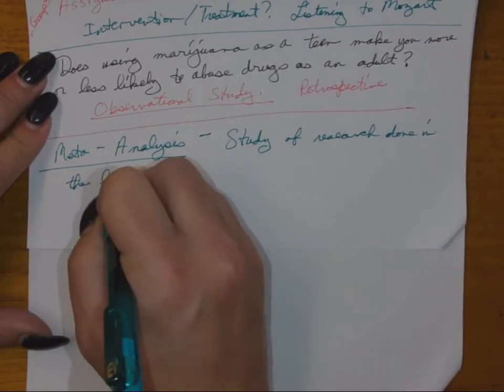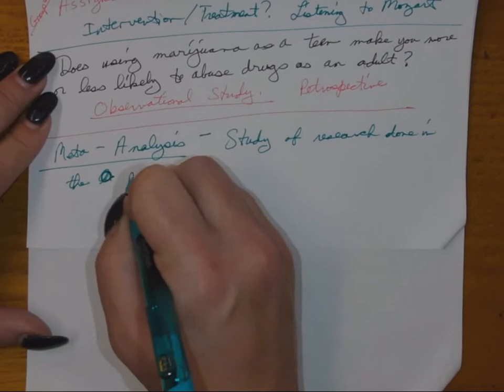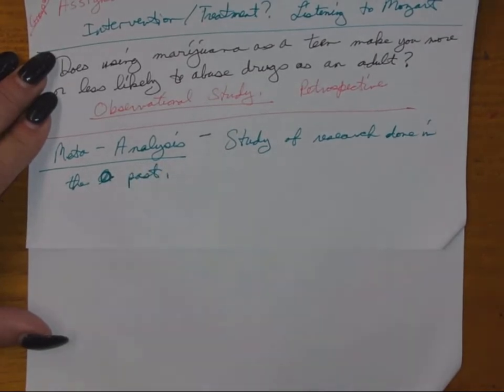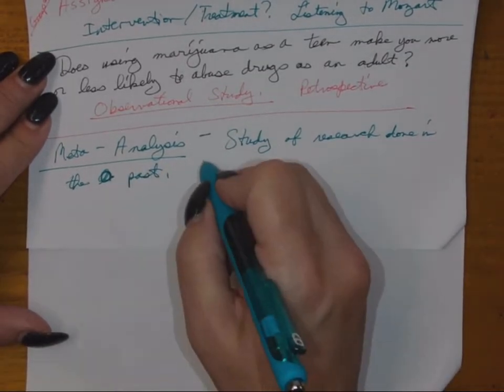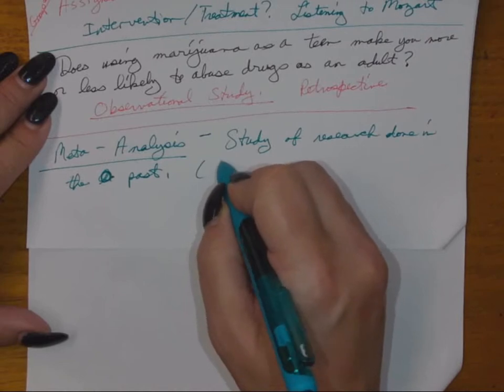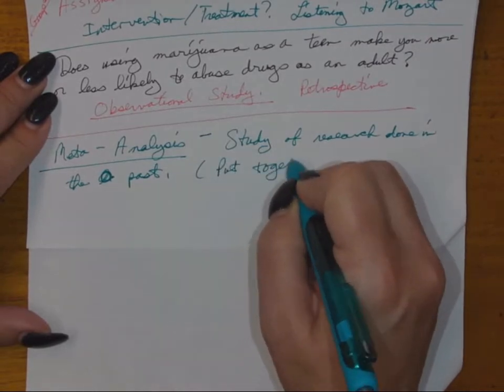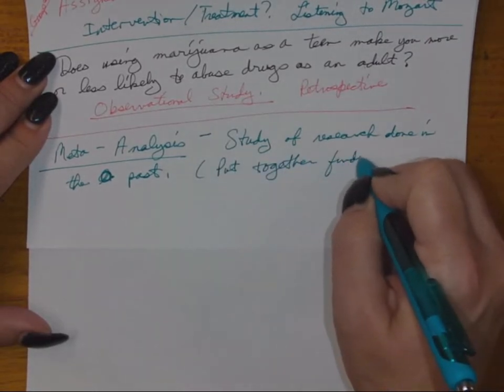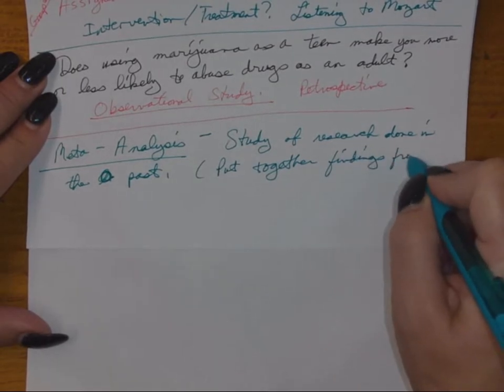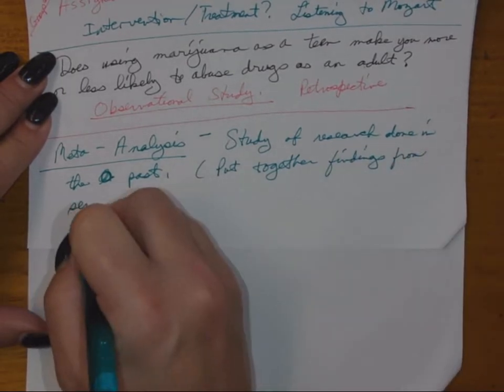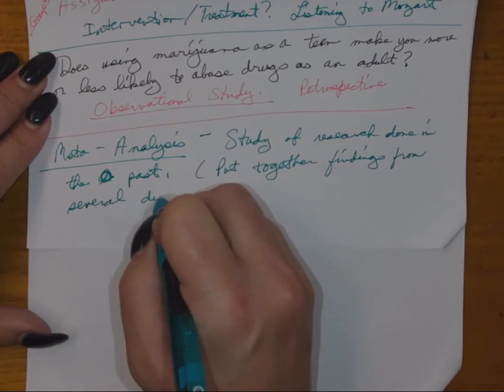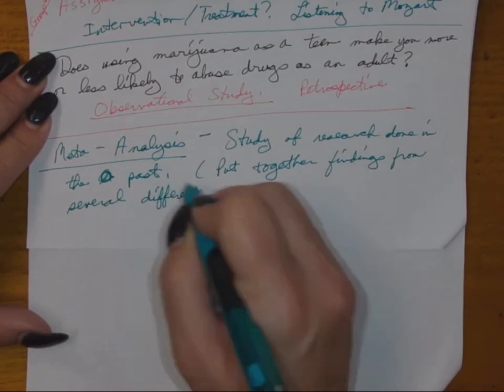Now it could be last year. It doesn't matter how far in the past. It's just a study that's already done that I don't have to do. So basically you put together findings from several different studies, as many as you can find on your topic.